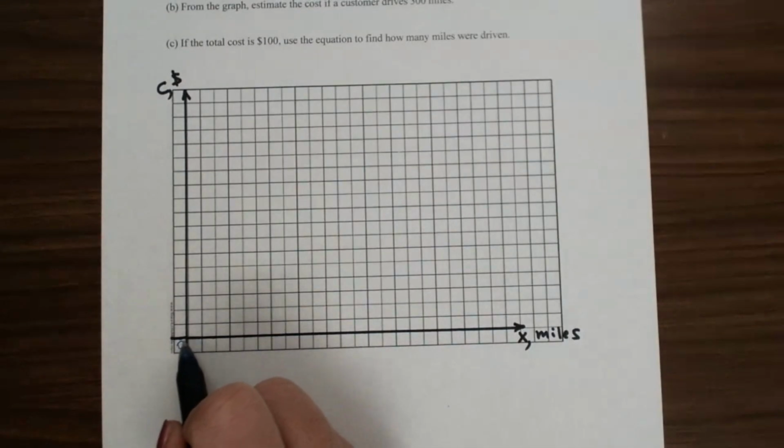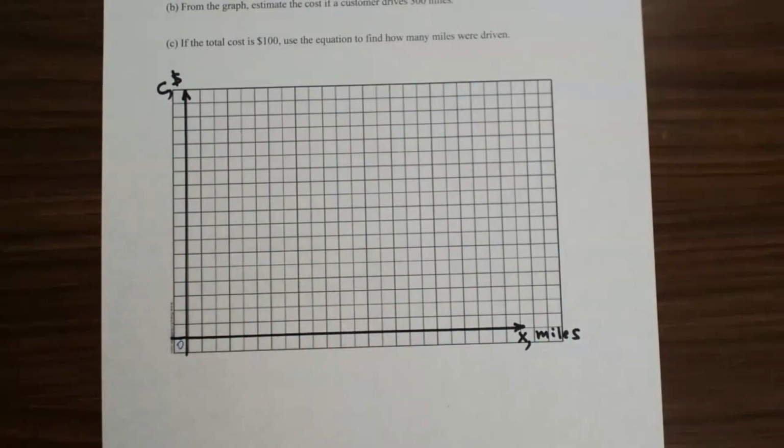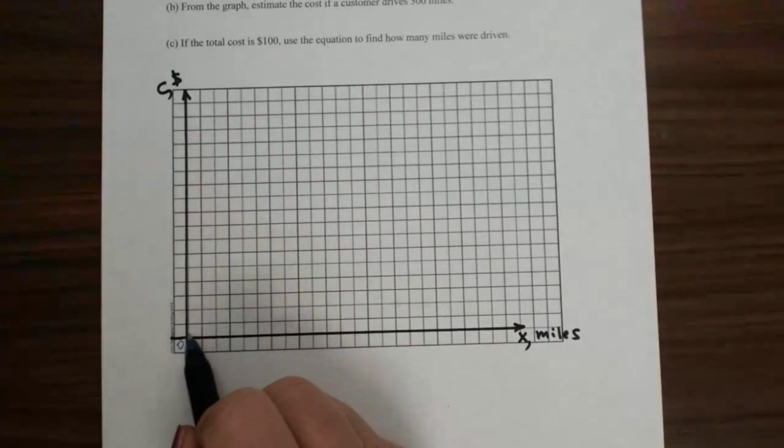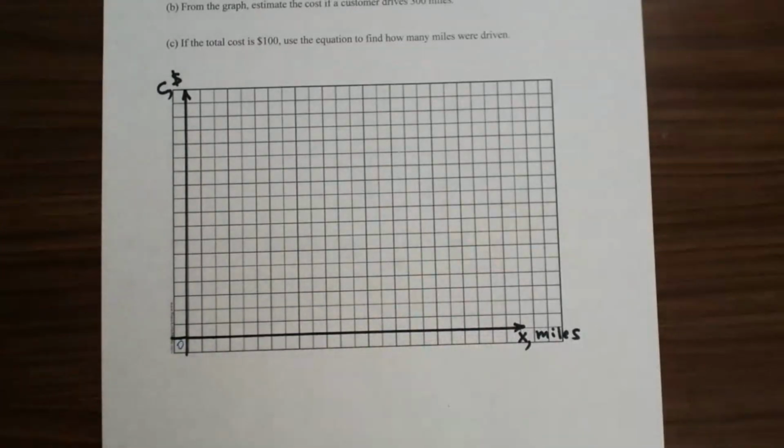If we count by 1, 2, 3, 4, 5, our graph will be too crowded. If we count by 10, 20, 30, and so on up to 500, it will still be difficult to fit all the way up to 500.